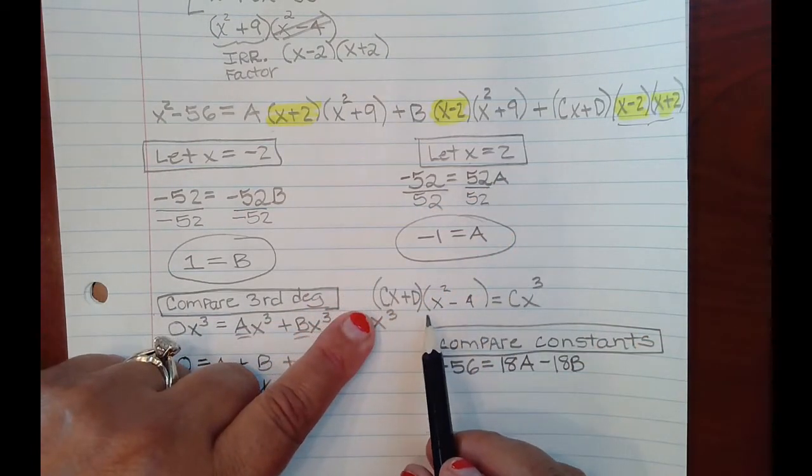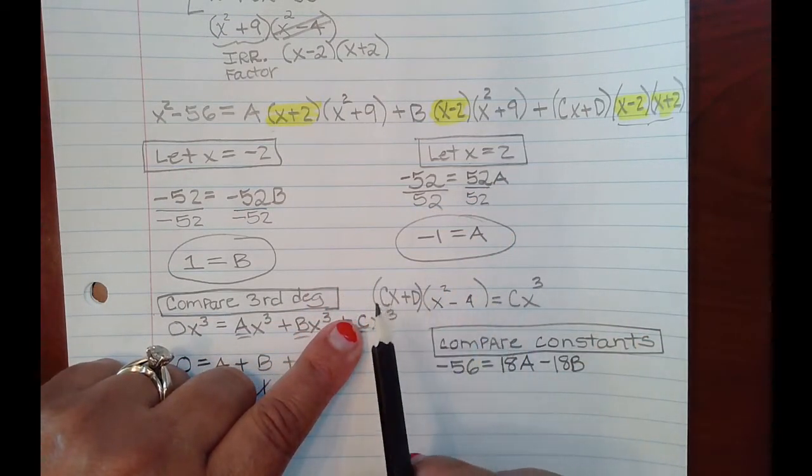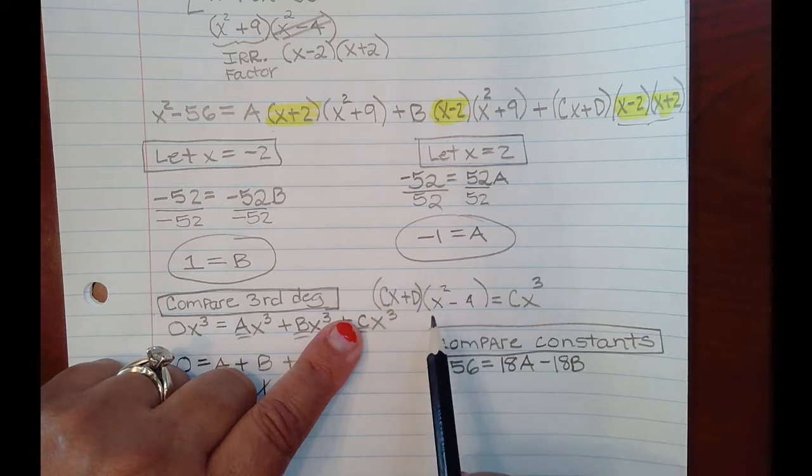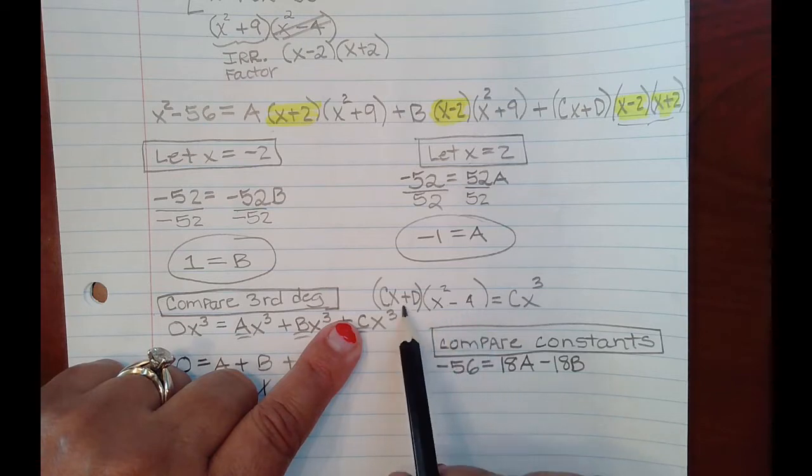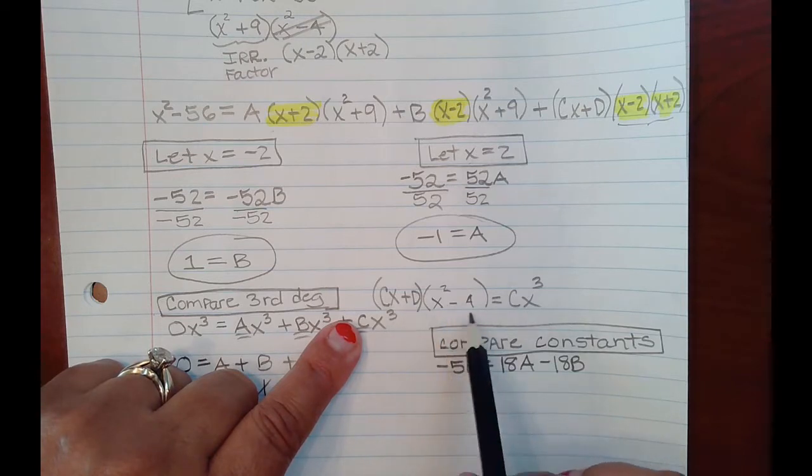Here it is down here. In this foiling process, we only talked about that first product. The last product gives you the constant. So that would be D times negative 4.